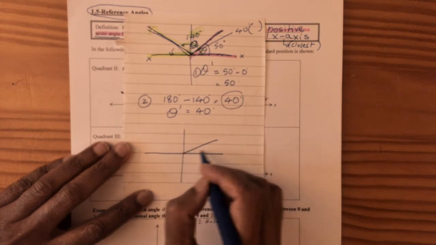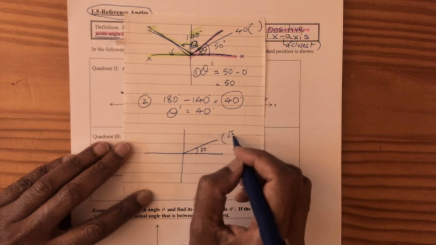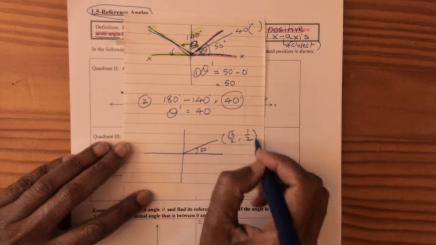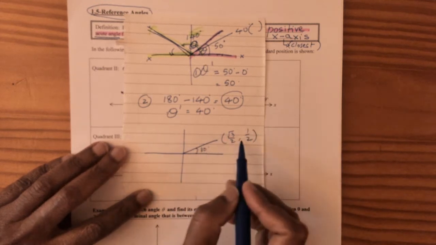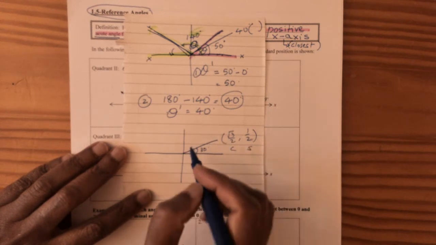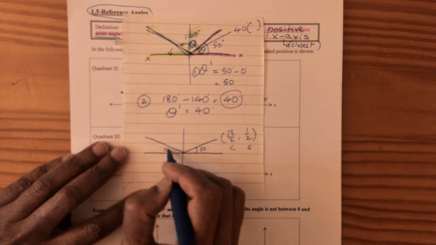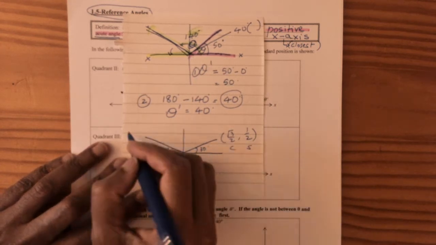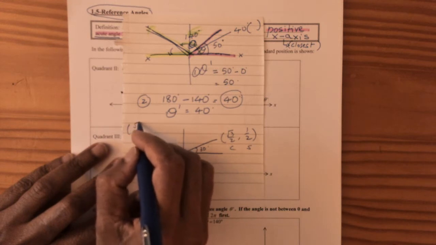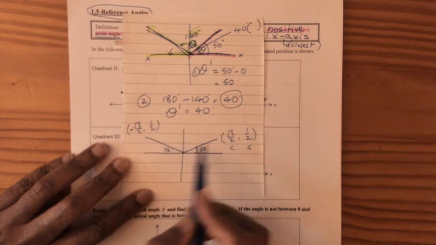This 30 degrees, which is basically square root of 3 over 2 and half, because for cosine theta and sine theta, 30 degrees gives square root of 3 over 2 and half, and this 150 degrees has coordinates that are also square root of 3 over 2 and half, but the square root of 3 over 2 is negative. They have the same coordinates.